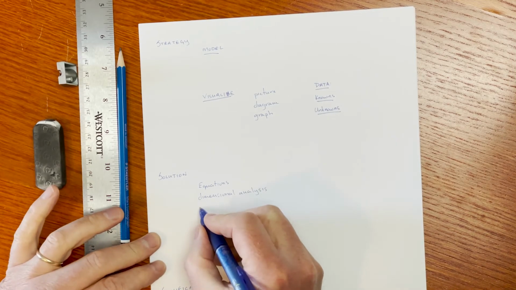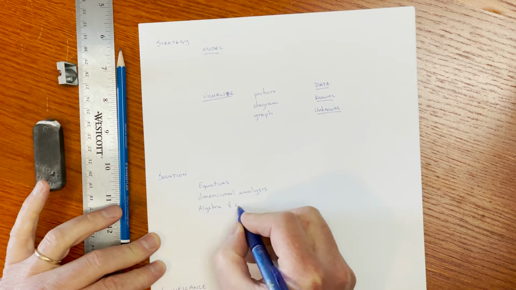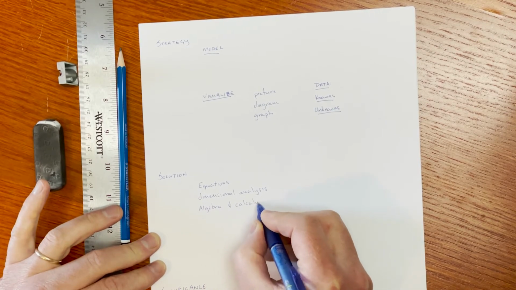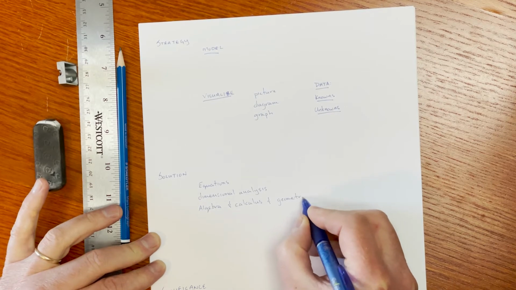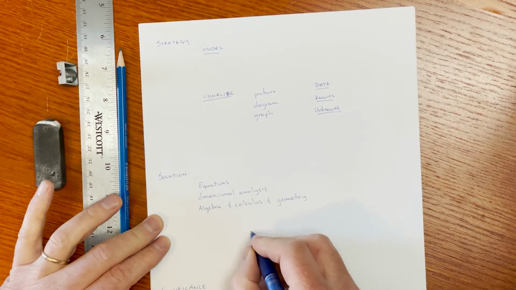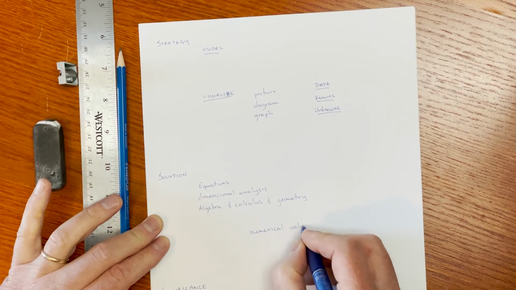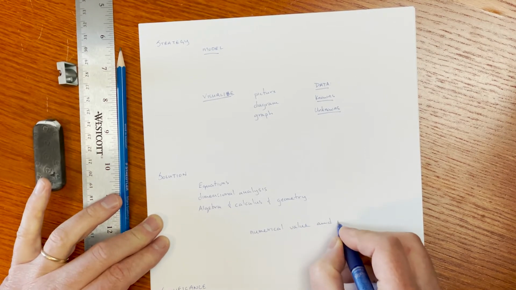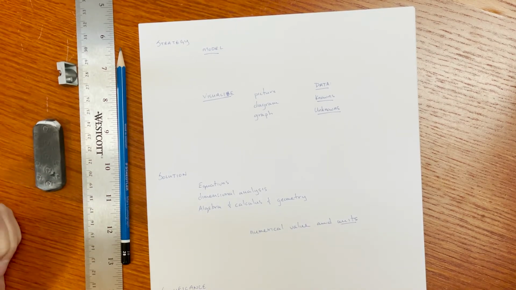And this is where we're going to do any algebra and calculus and geometry, with the goal of eventually getting a numerical value and units. The units are important because they tell us whether or not our numerical value makes any sense. And the numerical value starts to give us an intuition about these different problems.